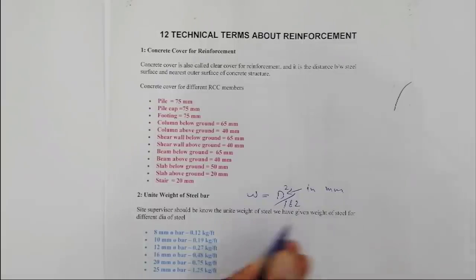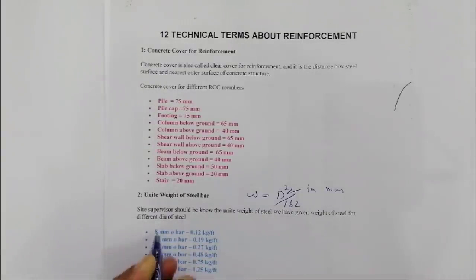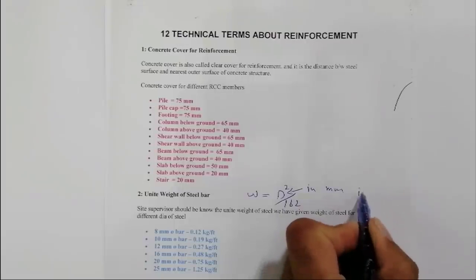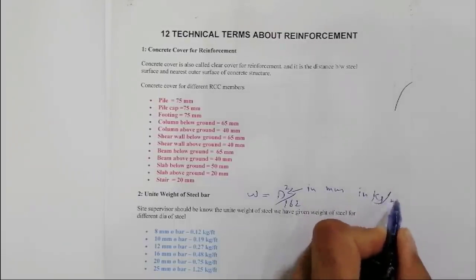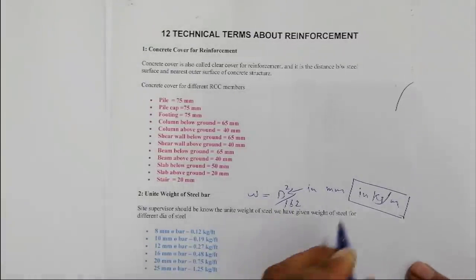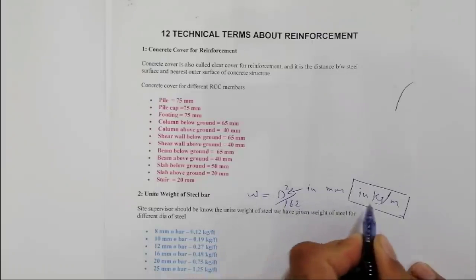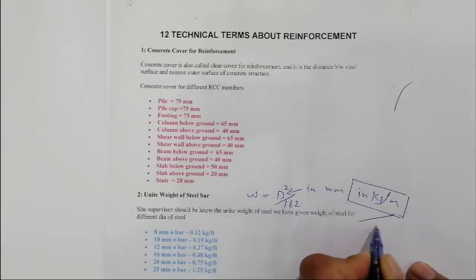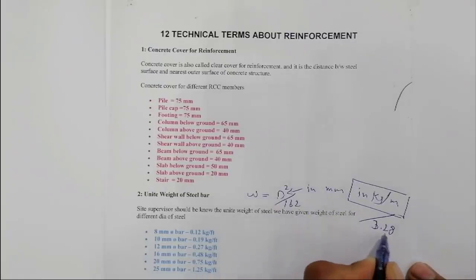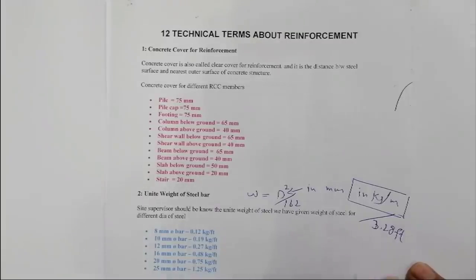We have the given weight of steel for different diameters. For 8 millimeter dia of steel, the weight is 0.12 kg per feet. This formula gives us kg per meter, so when it gives you weight of steel in kg per meter, you can divide it by 3.28, because in 1 meter we have 3.28 feet, right?